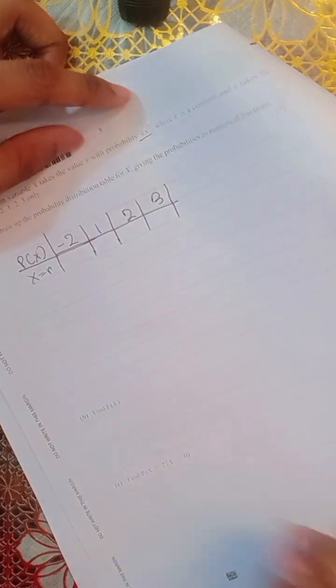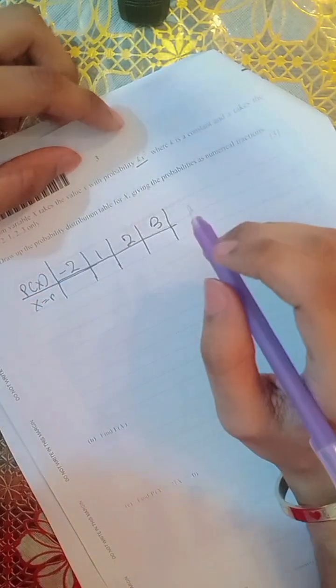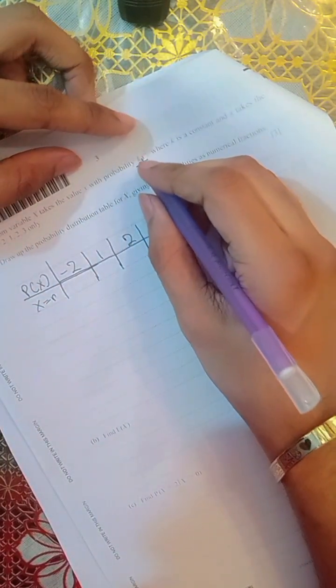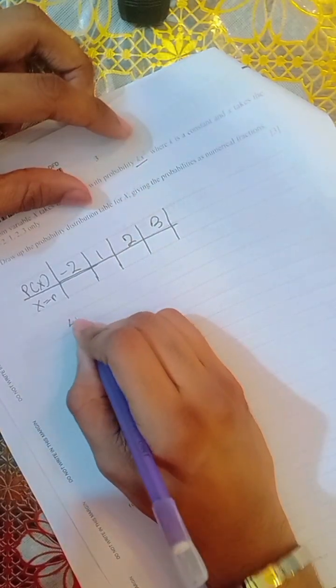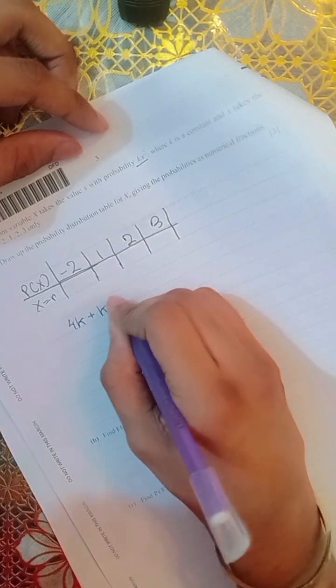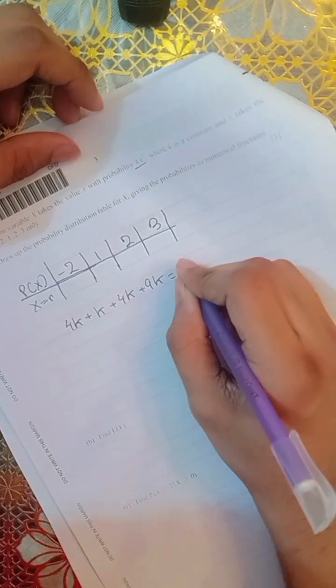So first, it's better if we add all of these up and find the value of k. How do you find the value of k? If we add all of these probabilities, we're supposed to get 1, so we can form an equation out of that. k into (-2) to the power 2, we get 4k. Then if we substitute 1, we get just k. Then we get 4k again because it's 2. And then we get 9k. And if we add all this up, we get 1.